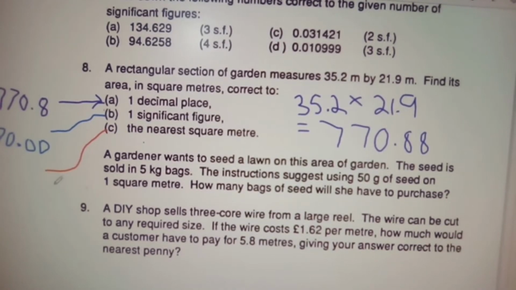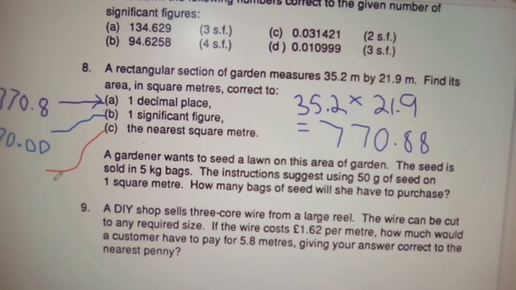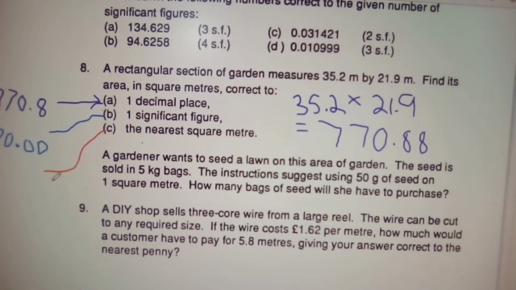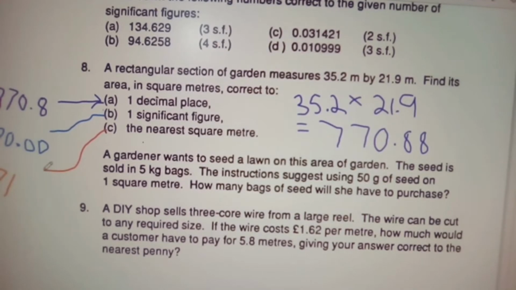The nearest square meter will come down to 771 square meters. That's what this one will come down to. Okay, that's my assessment of this.